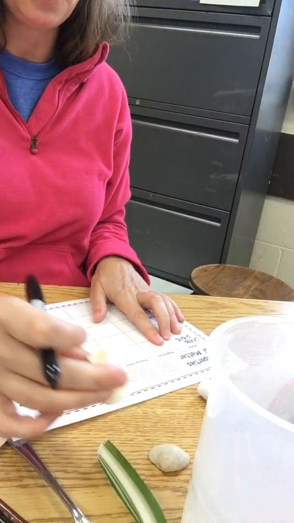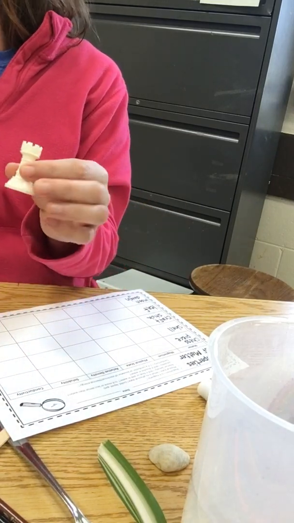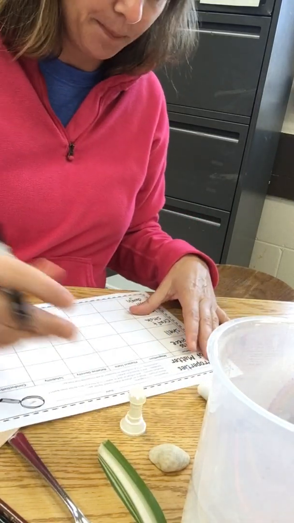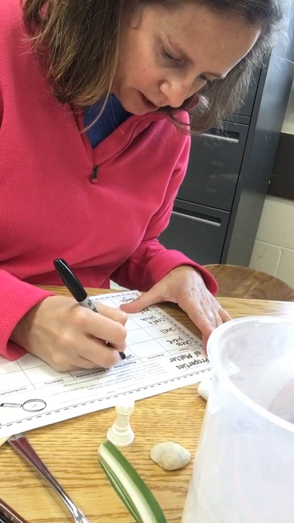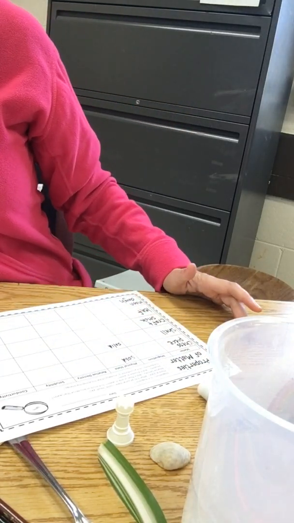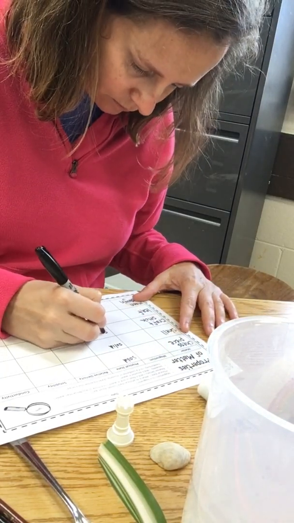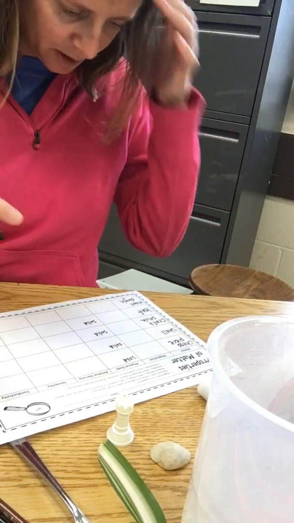Magnetism. Is our chess piece magnetic? I need to go get a magnet. Let's see. This is one thing I didn't prepare. I'll have to go get one. Physical state. All of these are solids. Solid, solid. I should have gotten a better variety of things.